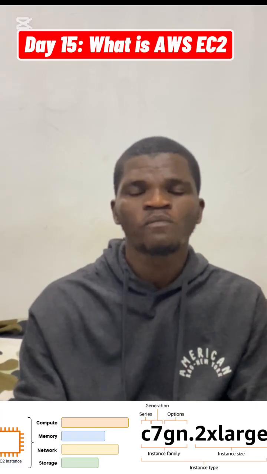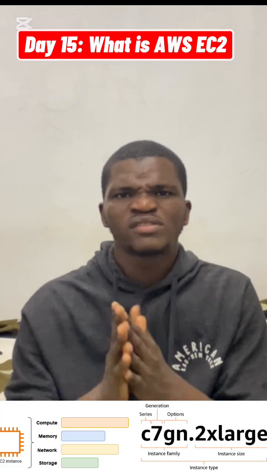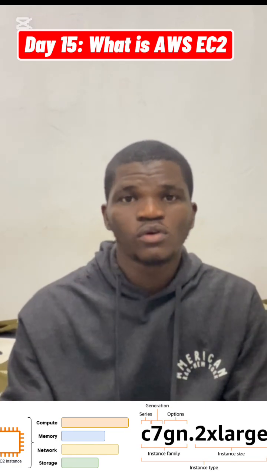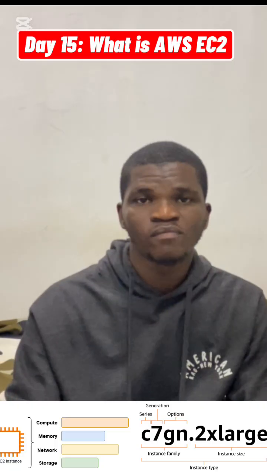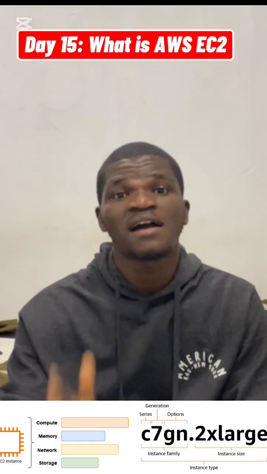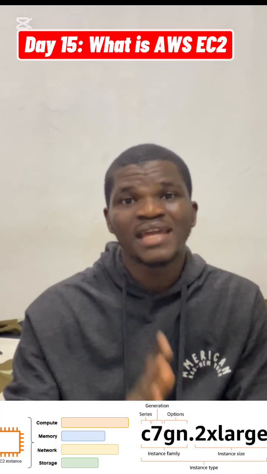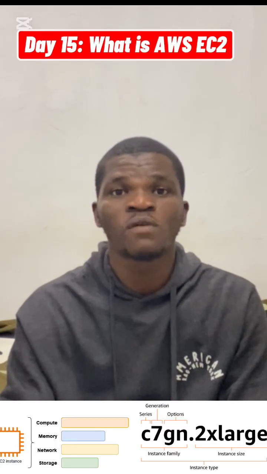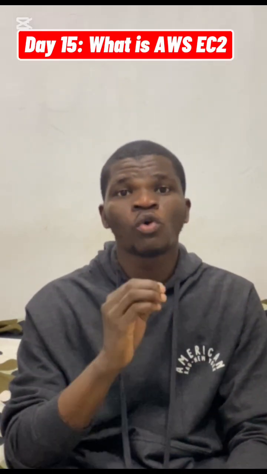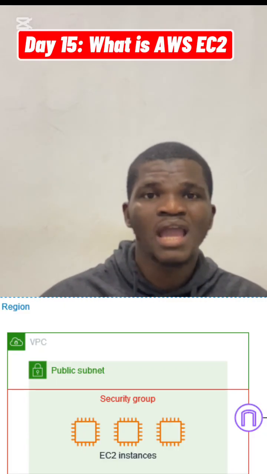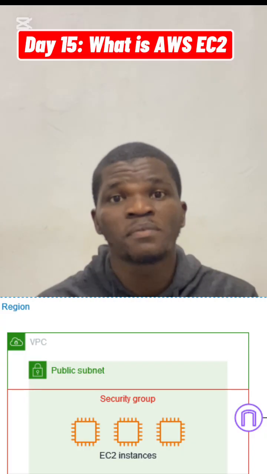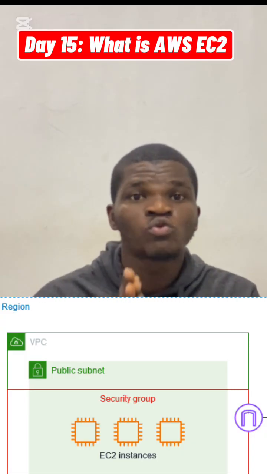Then as a solution architect, you also need to know the kind of network that your EC2 must have. If you want a very fast network, you can use a network card. That one will be very, very fast. Then you also need to determine the kind of public IP address your EC2 must have, whether it is static or dynamic IP. The number 6 that you need to configure is the firewall of your EC2, so that you can know the kind of traffic you want to allow into your web server and the kind of traffic you don't want to allow into your web server, because that is what will maintain security.